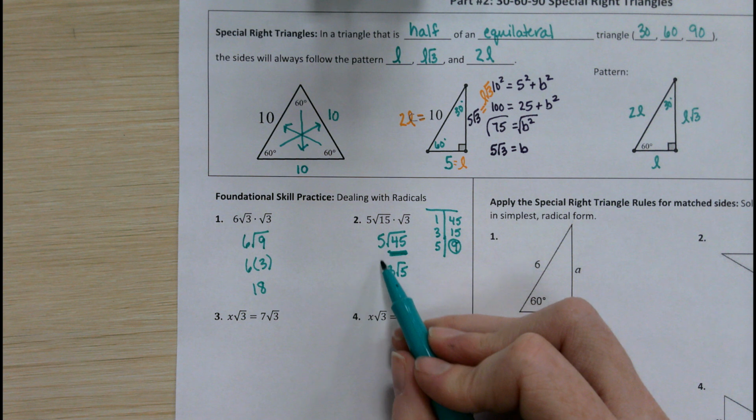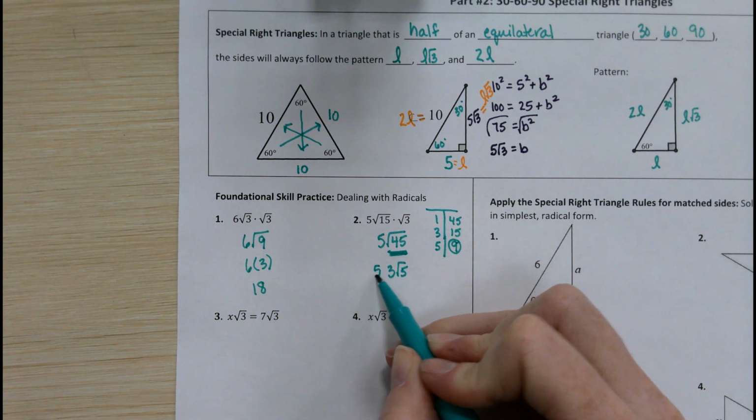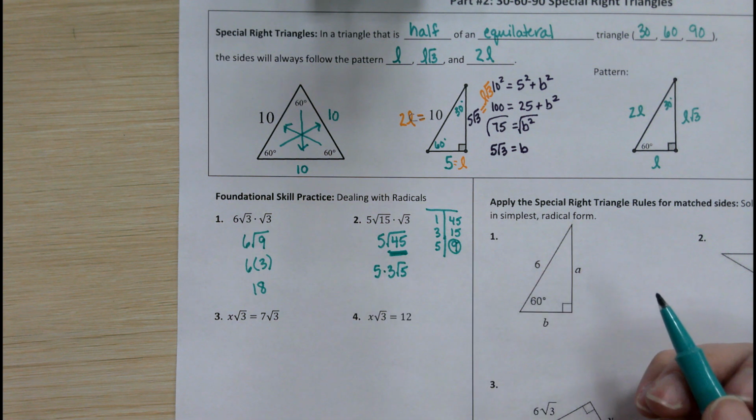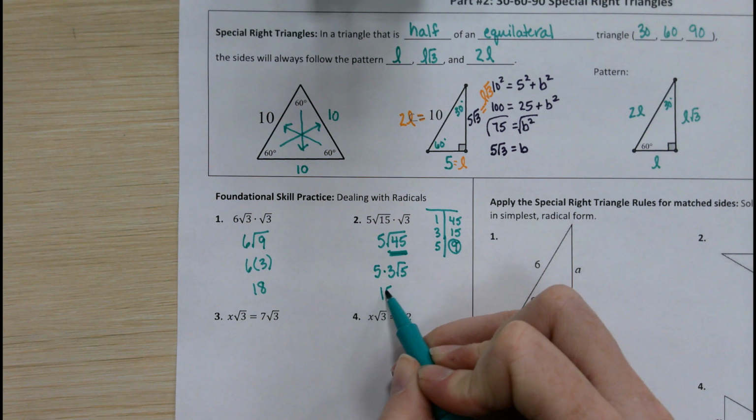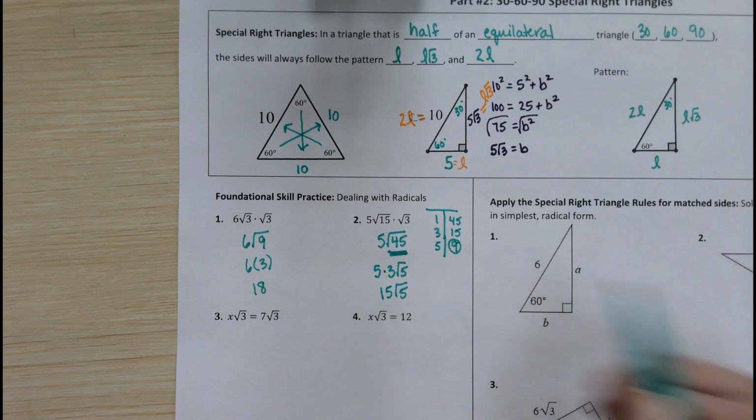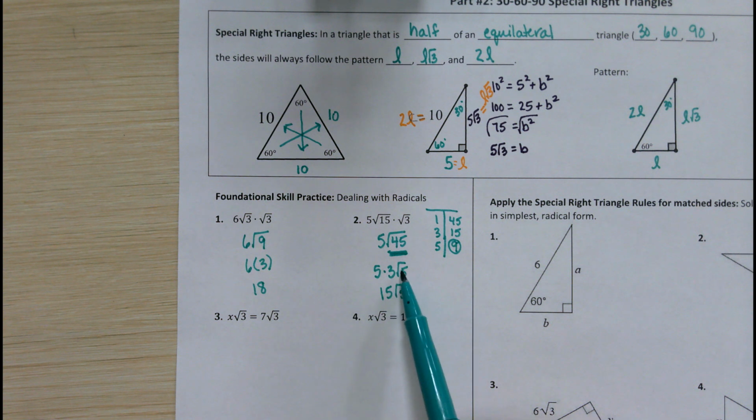We have this extra 5 out in front though, that's going to multiply by that simplified radical. So 15 root 5 will be our official simplified answer for that multiplication problem. You would get the same 3 root 5 answer if you did a factor tree instead of a factor table.